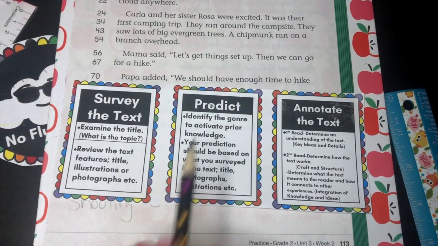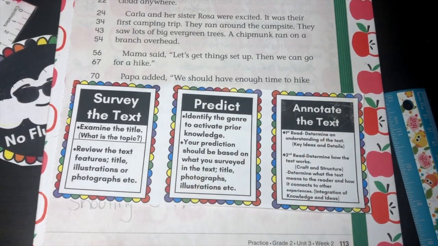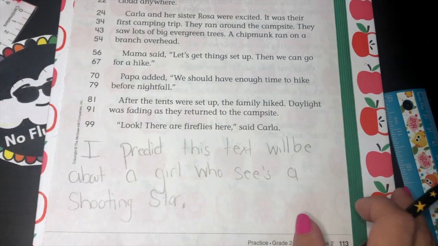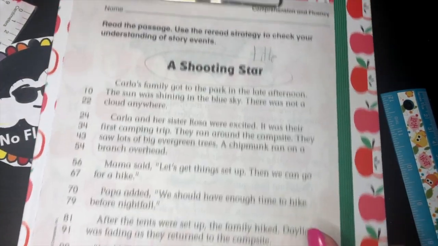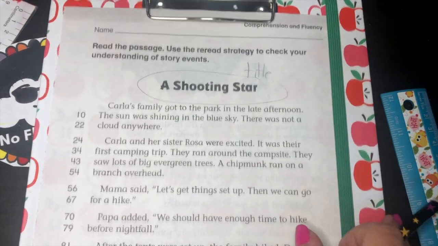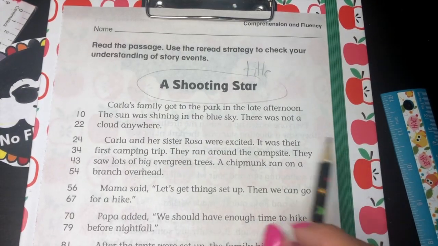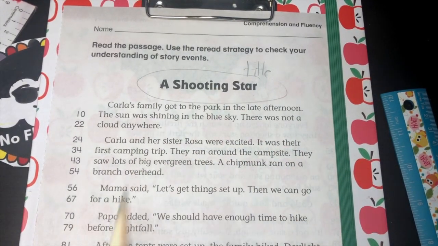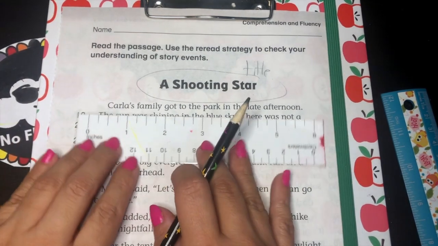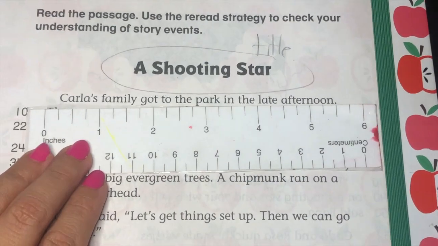All right, so we already made our prediction. Now we're going to annotate the text. Annotate the text means we're going to read to understand the text the first time, this time. A Shooting Star. You should always have a marker when you're reading. It helps you keep your spot.